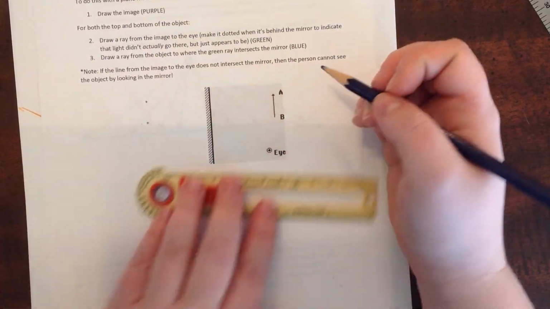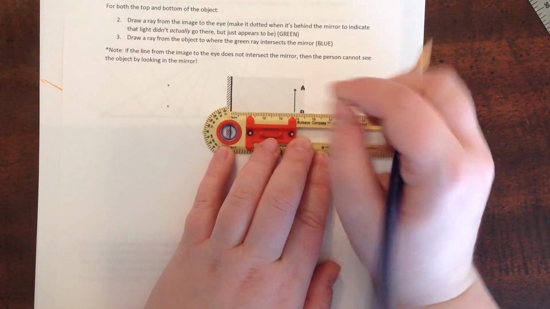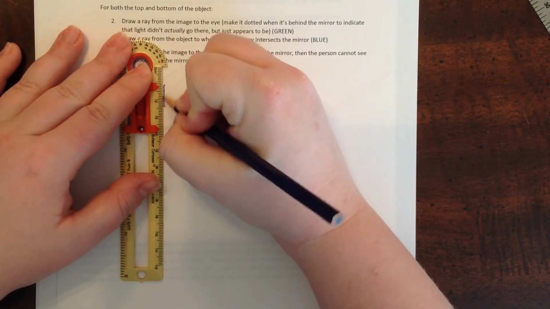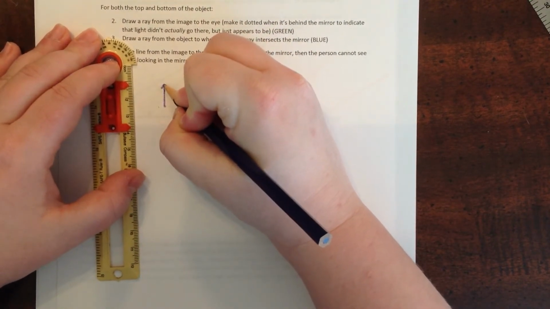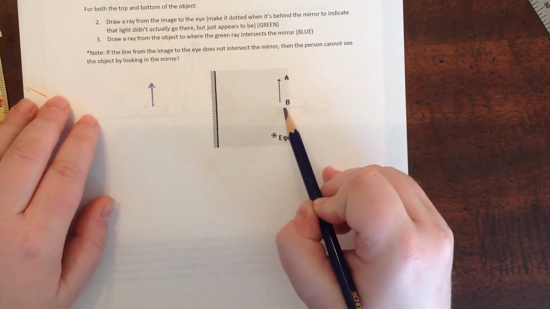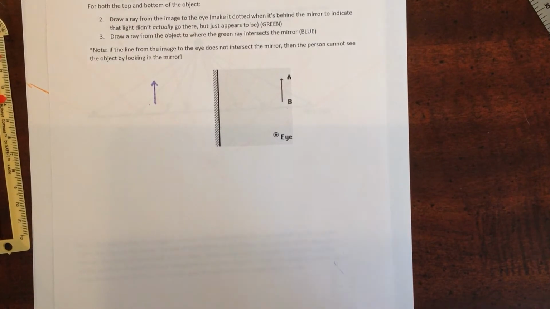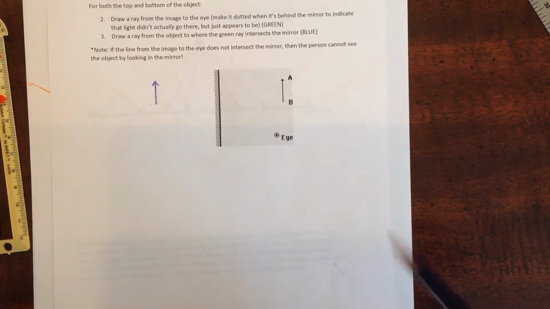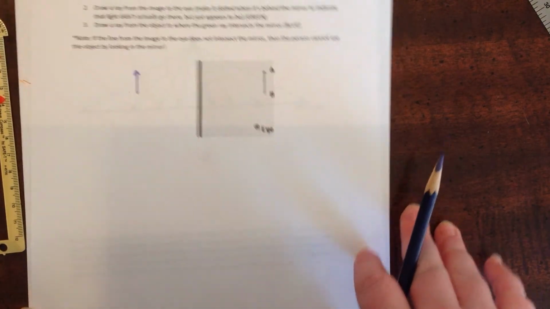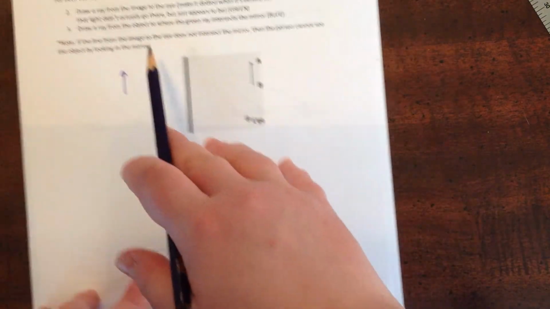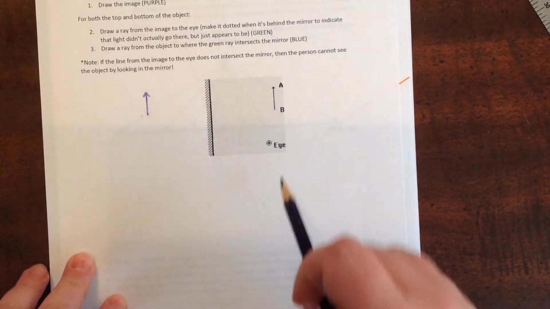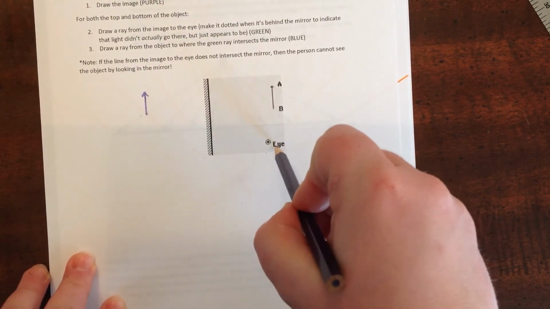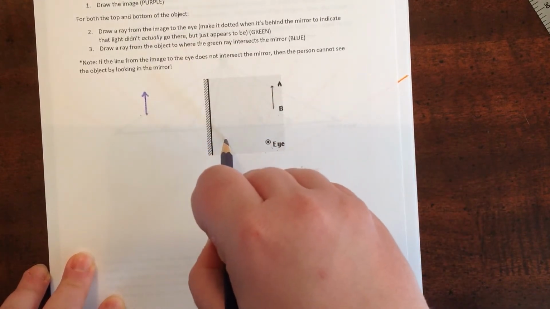So I know it's the same distance. I guess I should have measured it to verify that it was completely parallel to that. And then we're going to connect those points, and the arrowhead is just helping me distinguish one end of the image from the other end. So this is the image of A, that's the image of point B, and we do have that middle part, which is the rest of the object. But we're only going to be drawing rays for the top and the bottom of the object and image. And we have this little bullseye thing here, which is the person's eye. So this is where we are trying to see this object in the mirror.